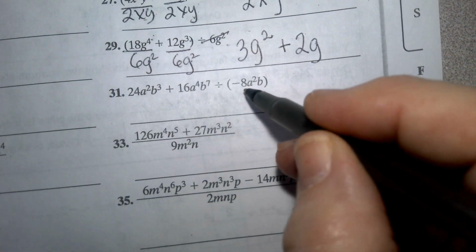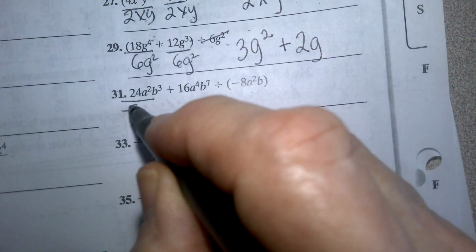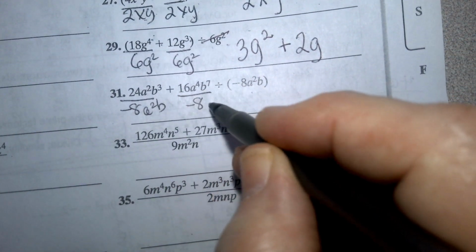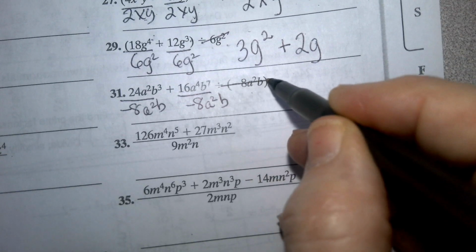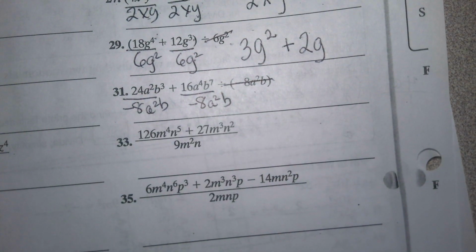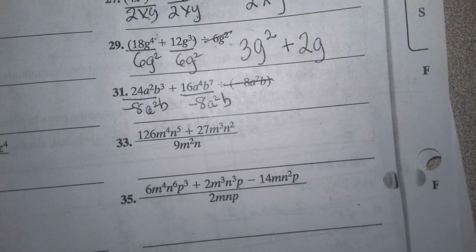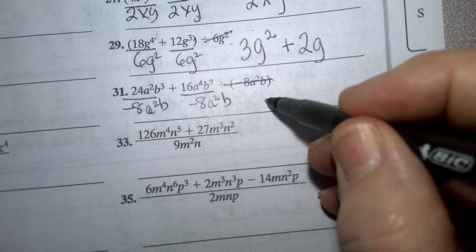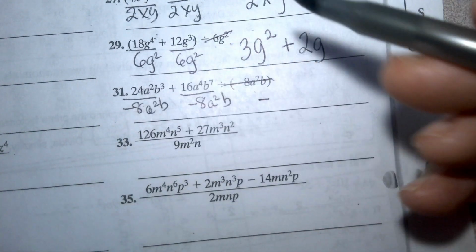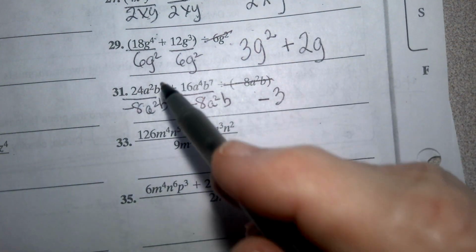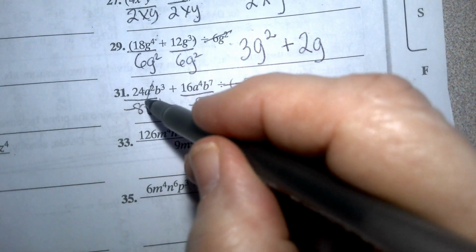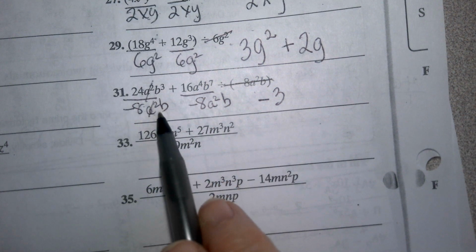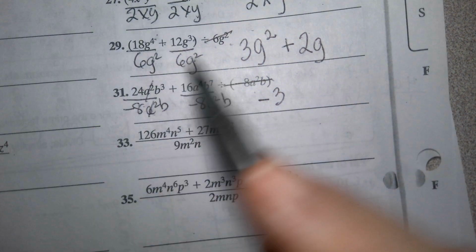Then we're almost done. Then we're going to do this one here. I'm going to put negative 8a squared b, negative 3ab squared. Is he right? Of course, I'm always right. So it's a negative for sure. 24 divided by 8 is 3. A squared cancels out with a squared. But hold on, this one here. What did you say for this one, the b's? B squared.